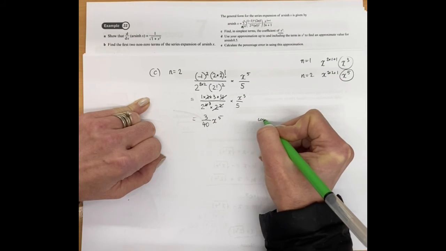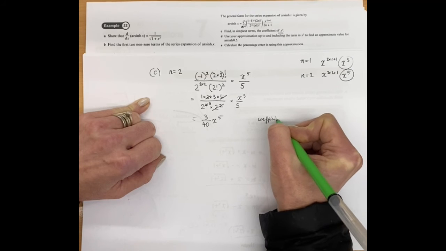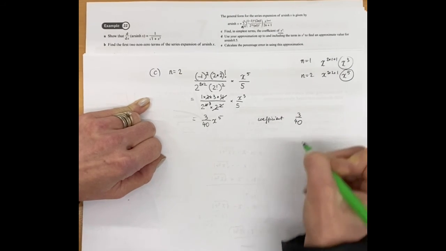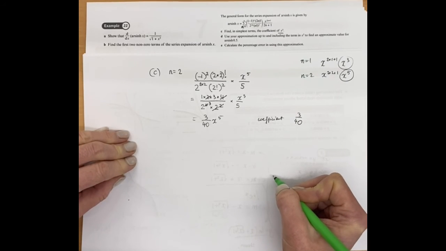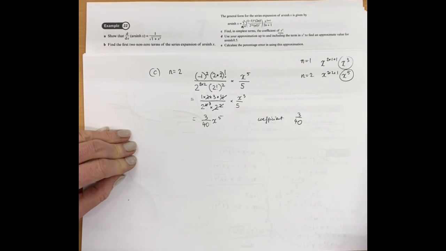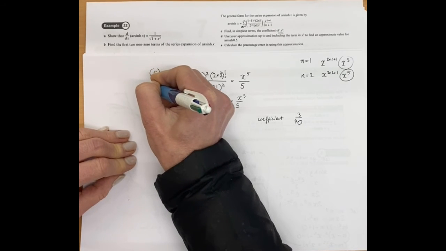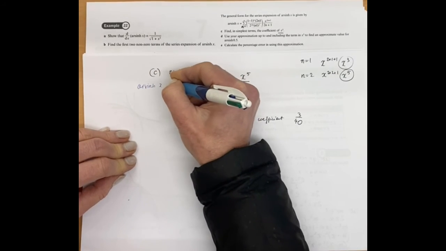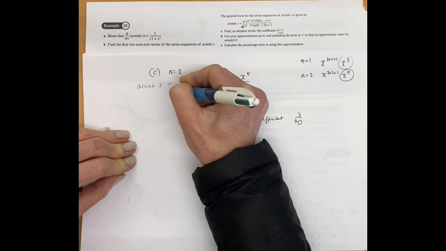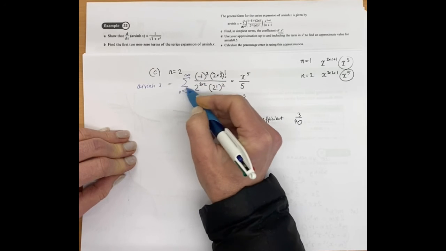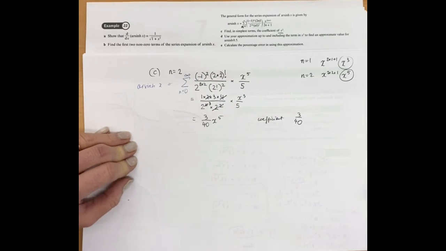So the coefficient is 3 over 40. Just to mention one more thing, it says arsinh of x is equal to the sum from n starting from 0 up to infinity. That means the sum of all the terms. Okay, so that's pretty obvious.